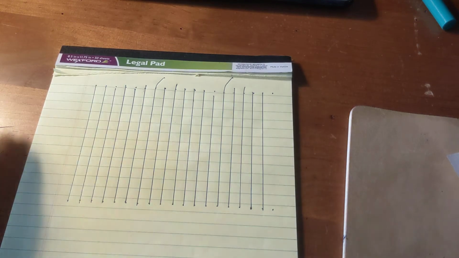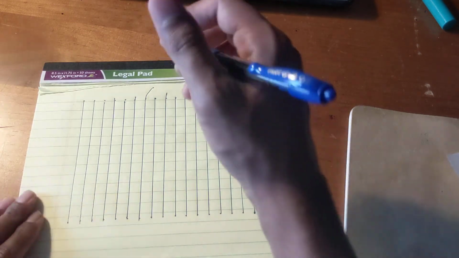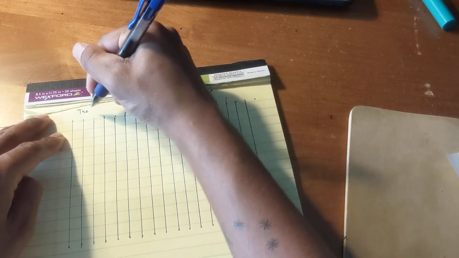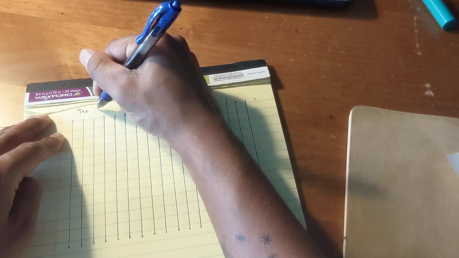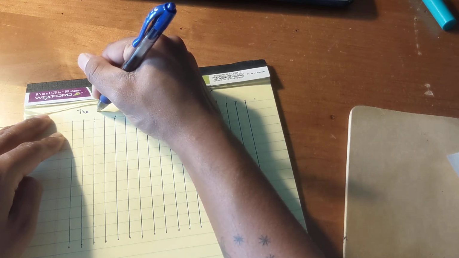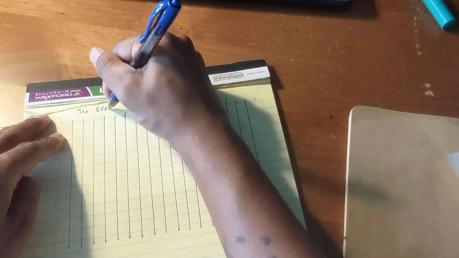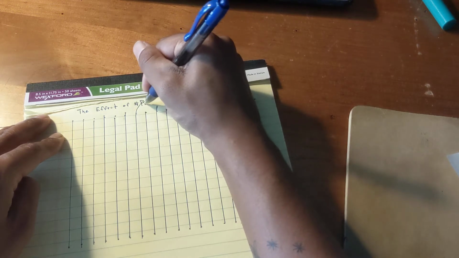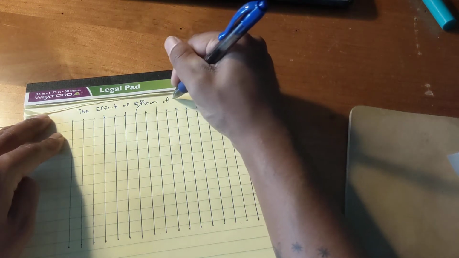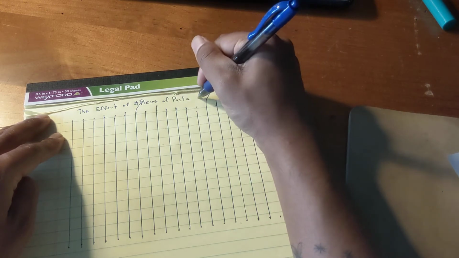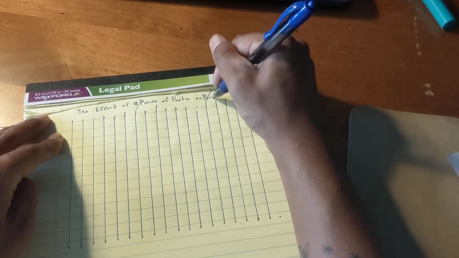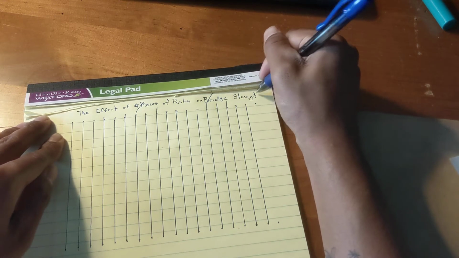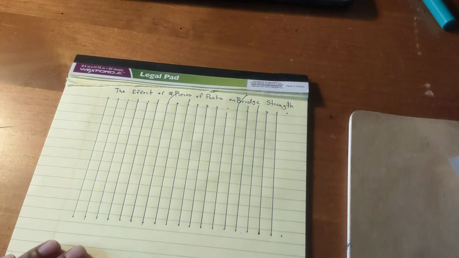I'm going to go ahead and give myself a title here. So we're looking at the effect of number of pieces of pasta on bridge strength. That's going to be our title. And now I'm going to label my axes.